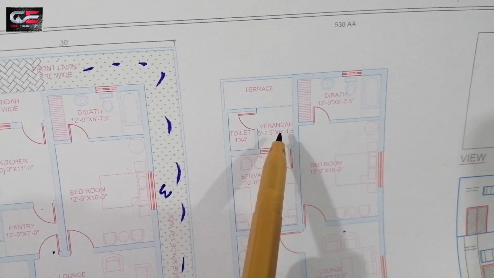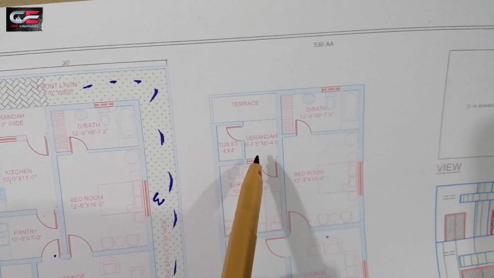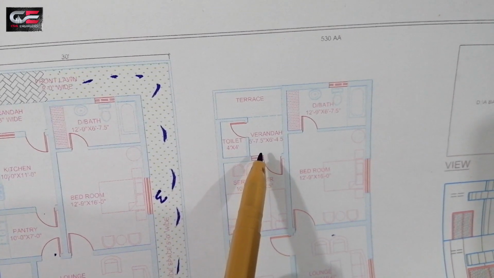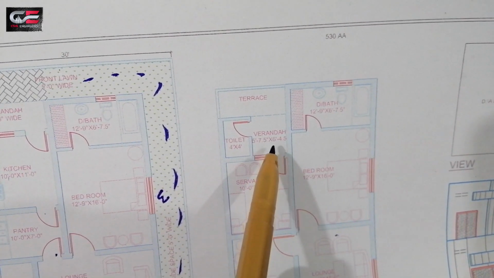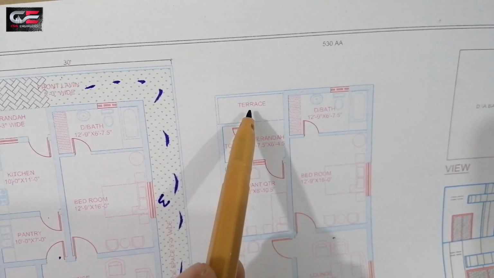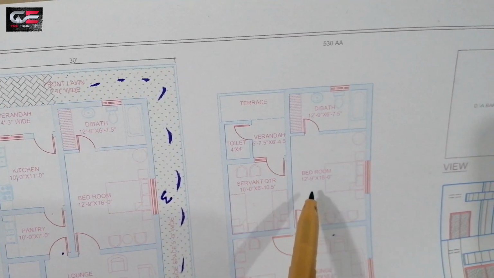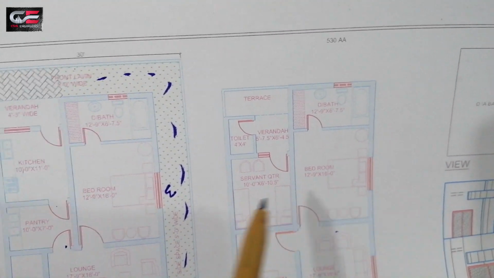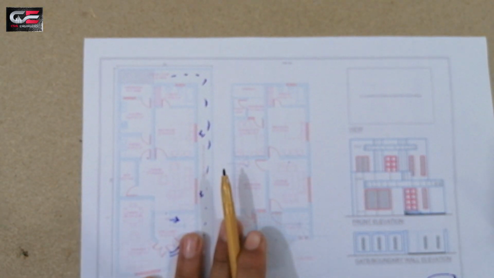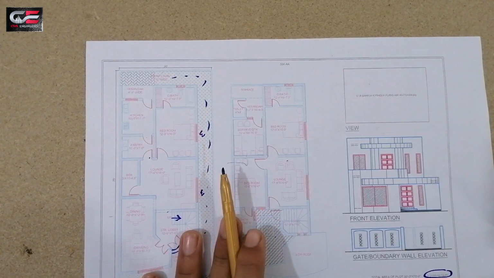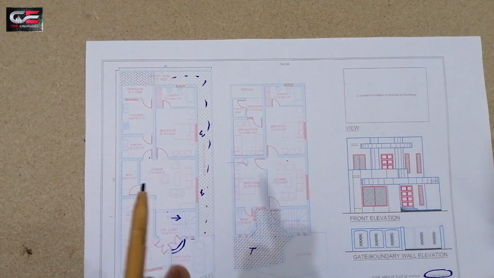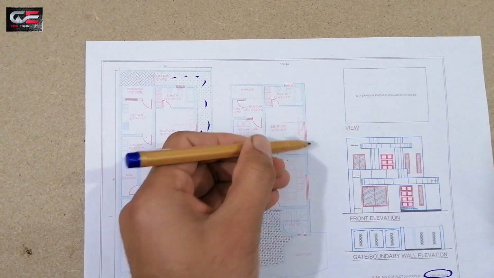This is a small veranda on the first floor. You can see its size is 5 feet 7.5 inches by 6 feet 4.5 inches. This is the terrace to the back side. Again you can see this is a bedroom, which is 12 feet 9 inches by 16 feet, same as this one. Okay, so now guys let me focus the camera again. Okay, so these are windows again.